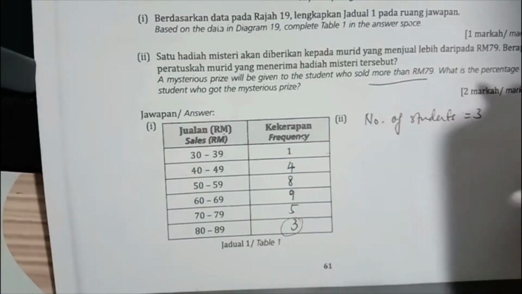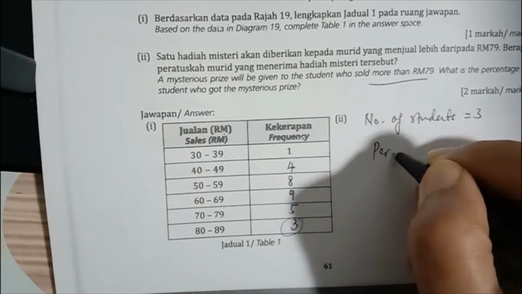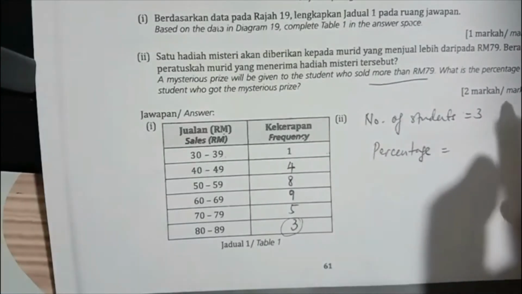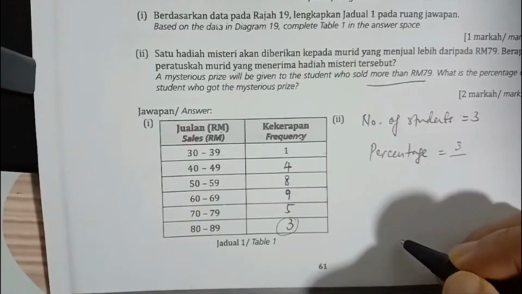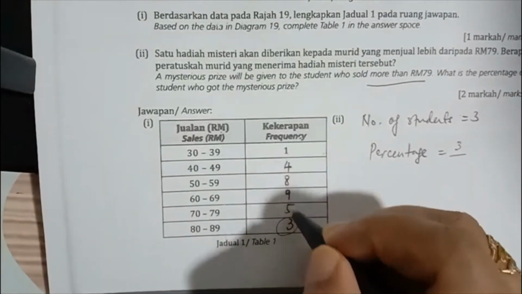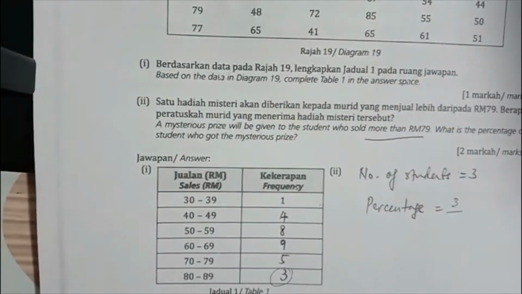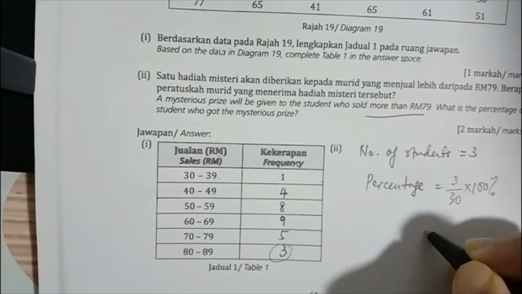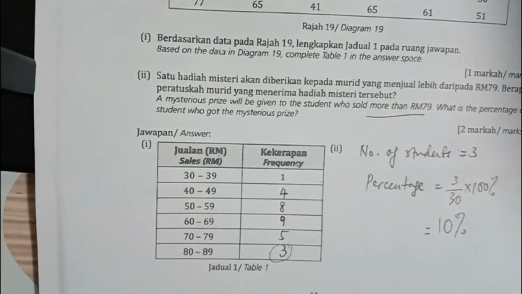So the percentage equals 3 over the total. How many students are here? We can get from here actually it is 30 students. So it's 3 over 30 times 100%. We get 10%. So 10% of the students scored above 79 marks.